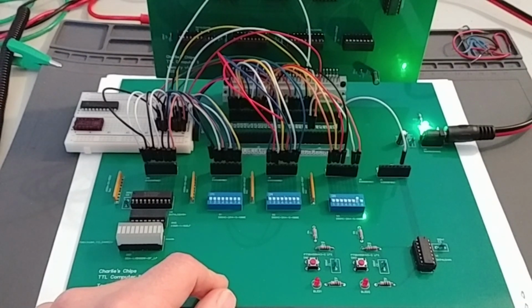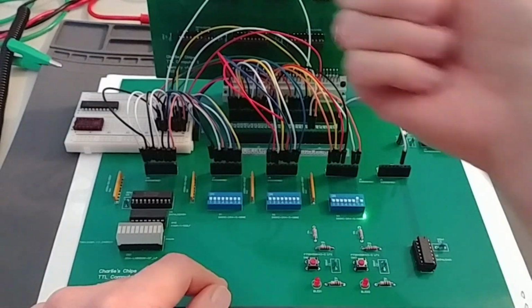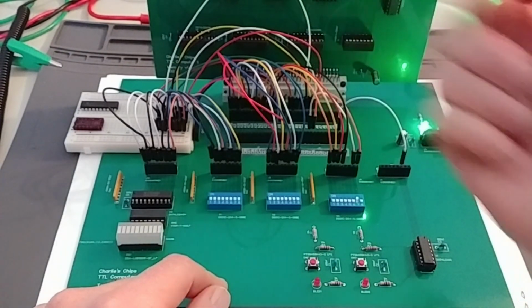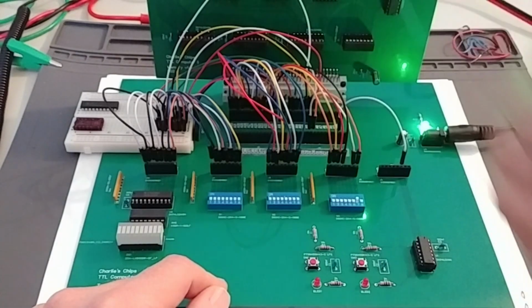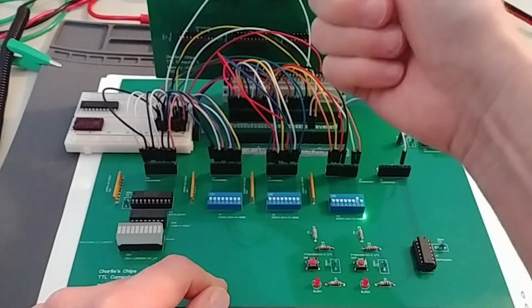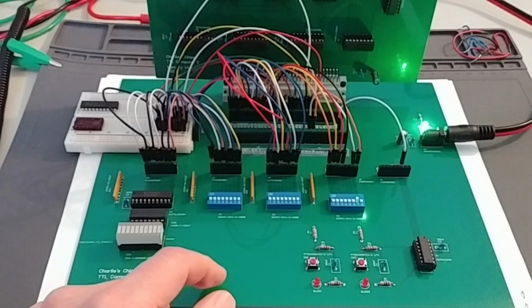First thing we're going to do is a ROM test. Now I already burned into our ROM our digital simulation regression test program. So that's loaded in there.